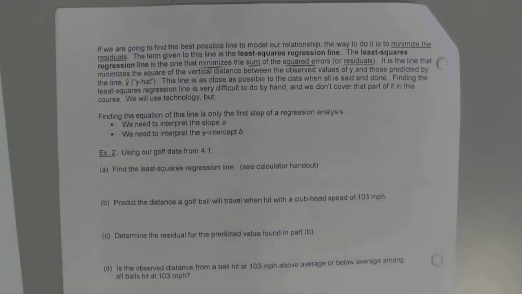There's a lot of words going on. Minimize, because we want to make it the smallest. Residuals, because it's the errors. So we want to minimize the residuals. But why do they have to be squared? Because sometimes your residuals will be positive and sometimes they'll be negative. So if we start adding them all up, they start canceling each other out. It's kind of like the standard deviation, where we need to square them so the negatives are positive and so forth.